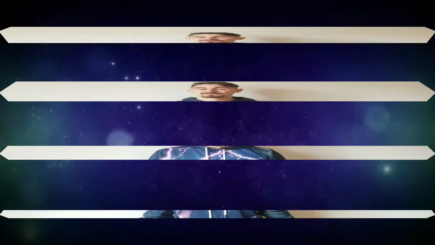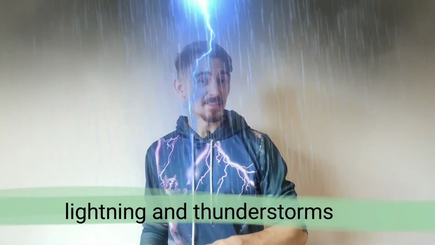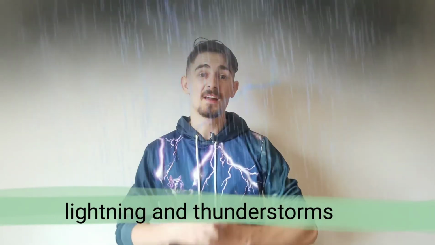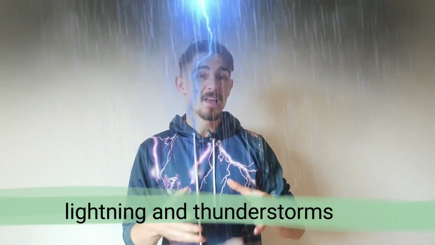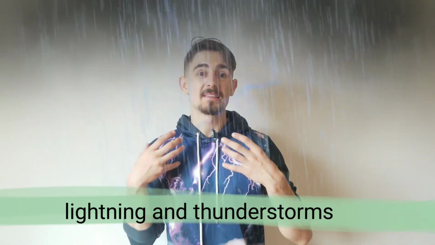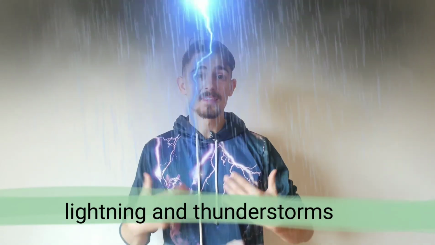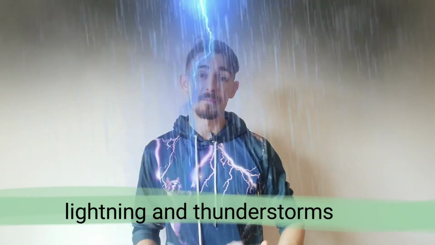Now guys, let's have a look at lightning and thunderstorms. So this is what it is. I've got this lightning cat over here, and he can control lightning as Thor. But anyways guys, lightning is when two clouds are hitting one another and creating this electricity which hits the earth. And the thunderstorm is the weather condition which includes rain, lightning, thunder, and so on, all together. So this is thunderstorm.